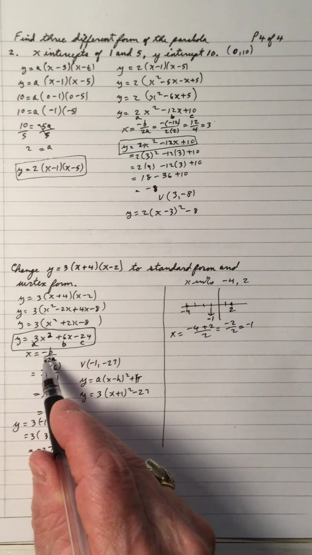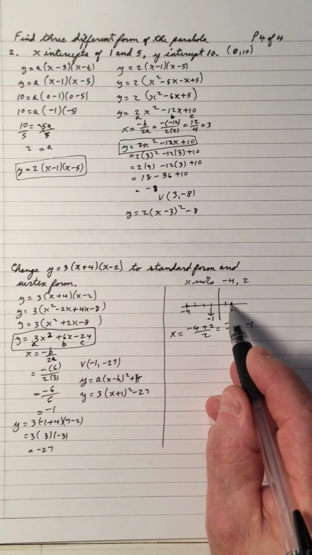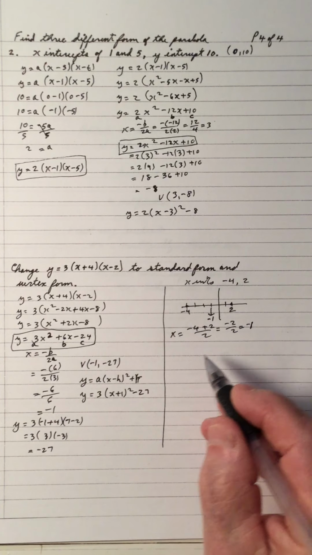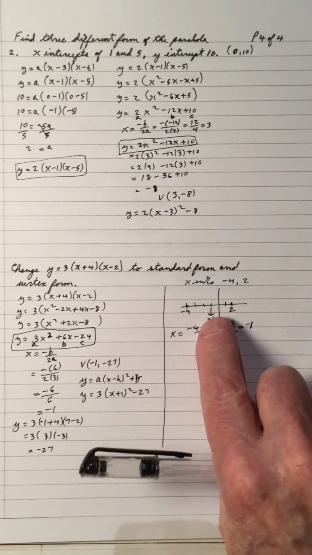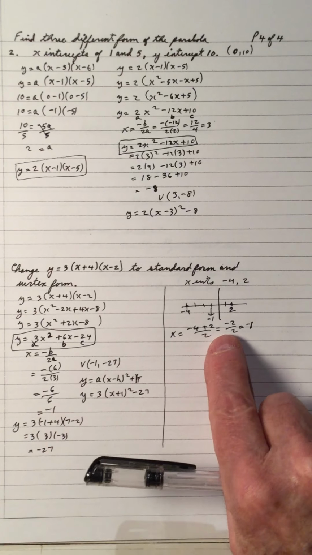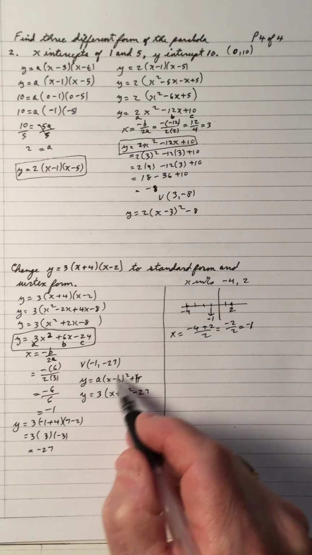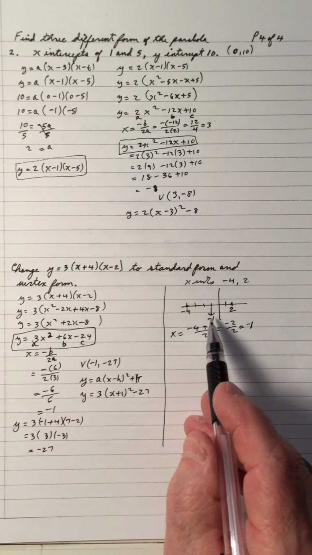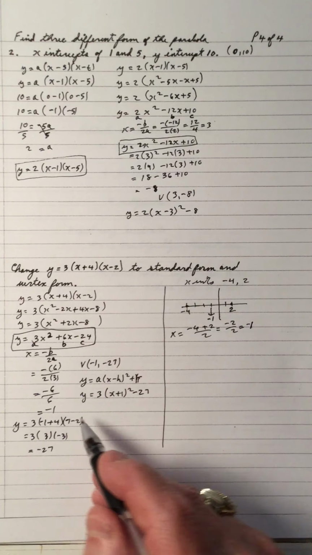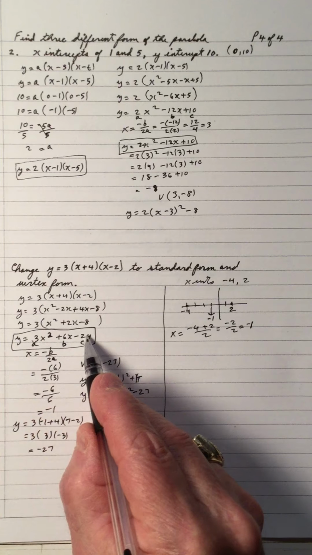Notice we did it this way with negative b over 2a. But also, if you know the x-intercepts, and you get the average, or you add them up and divide by 2, you get the middle, you get negative 1. Then you can take the negative 1 and sub it into the equation and get what the y is, which is negative 27. So once you get that, you can sub it into the equation to get the y, and then you get the vertex form. So again, you can get the x-coordinate of the vertex this way, and then get the y value to get the vertex form, or you can do it the other way.